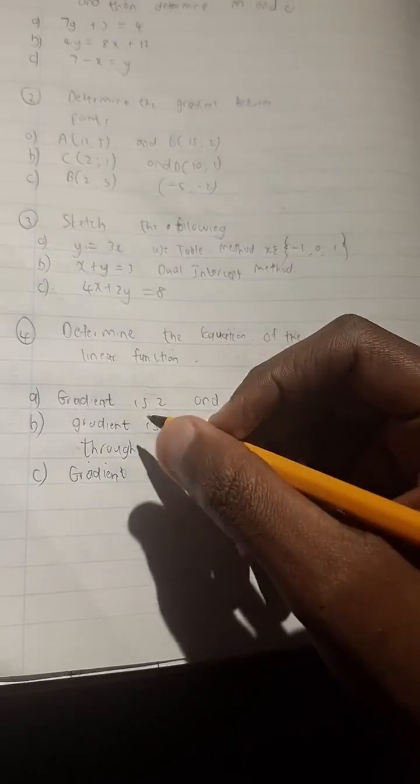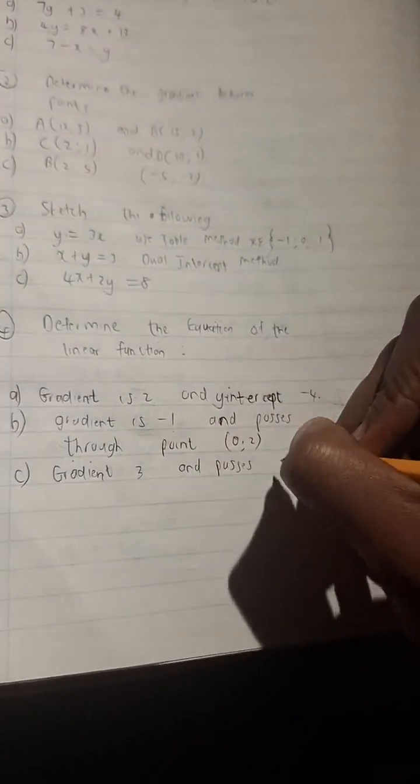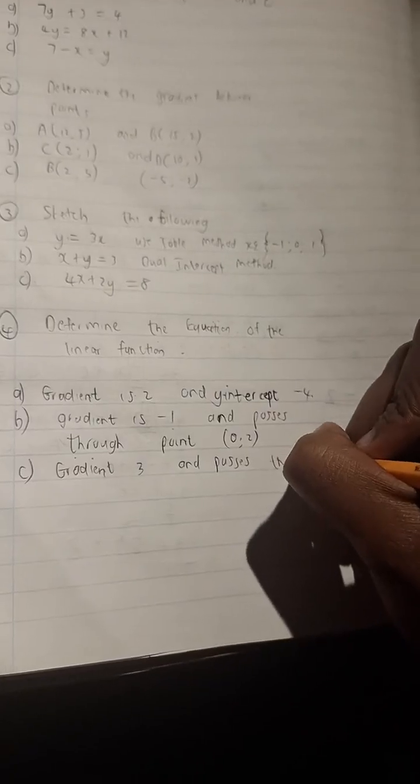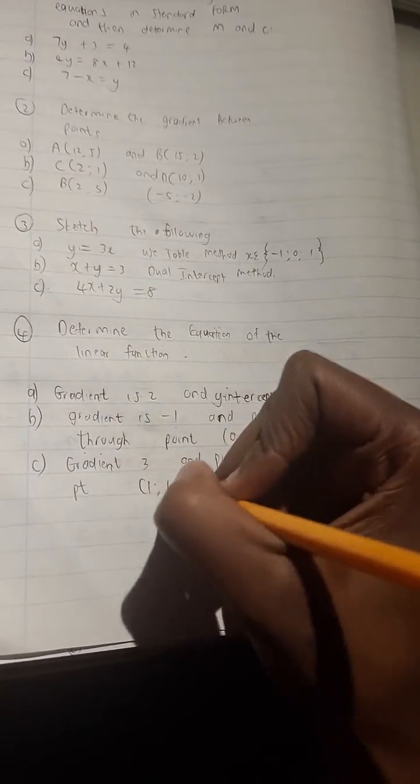The gradient is 3 and passes through the point 1 and 6.